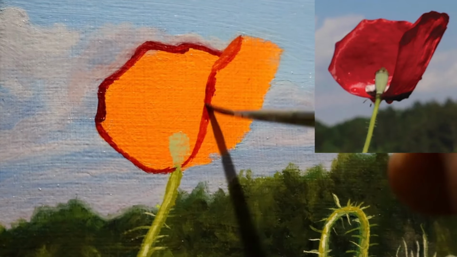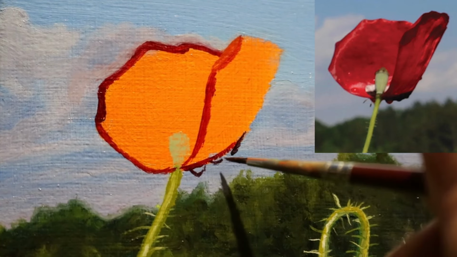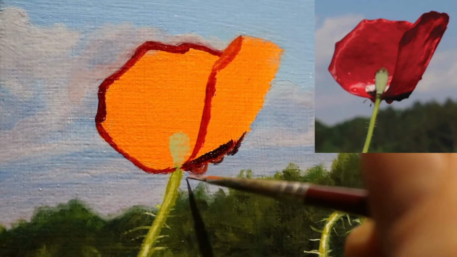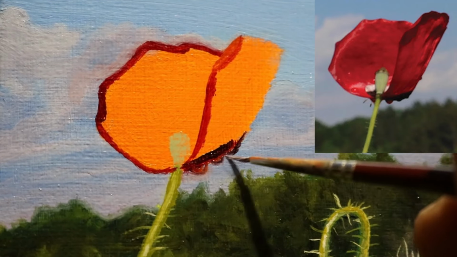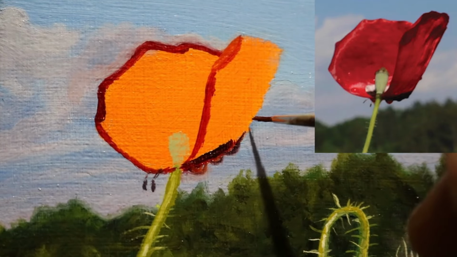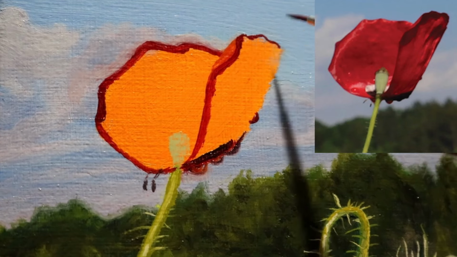For the very dark tones of red, I used alizarin crimson. And another important note, I did not use black. Instead, I used alizarin crimson either mixed with viridian or ultramarine blue. Note also how in the center there's a seed pod. For now, I just painted the shape of it so I know where it is.